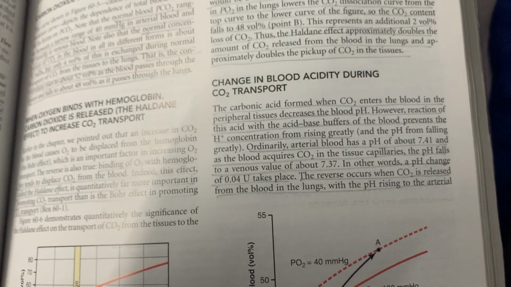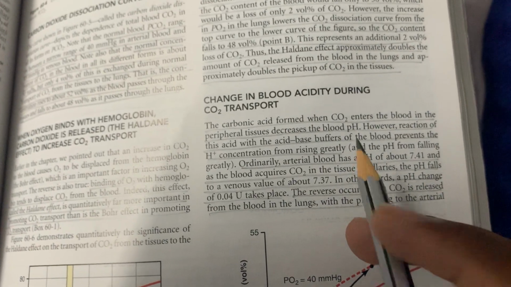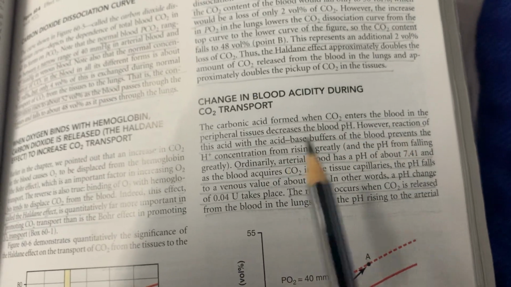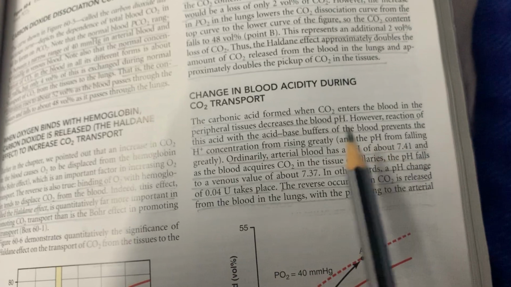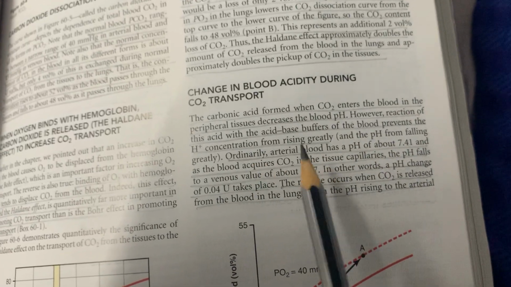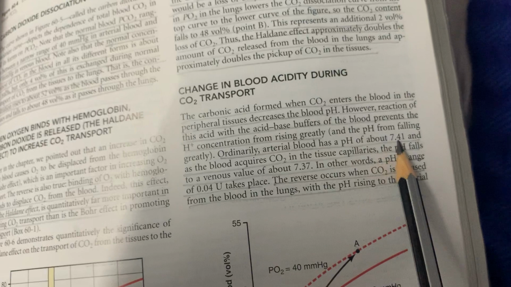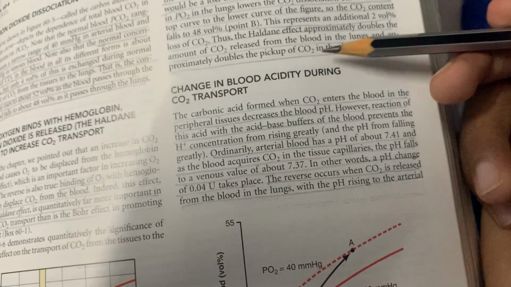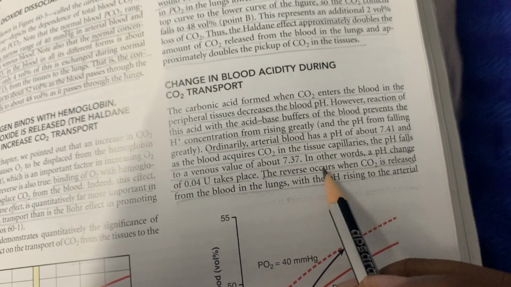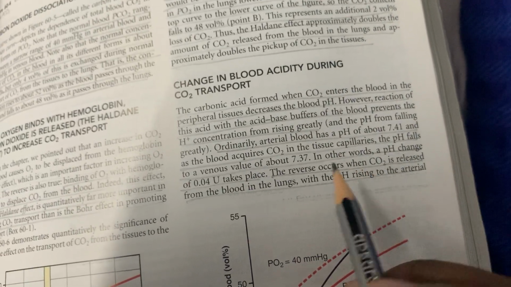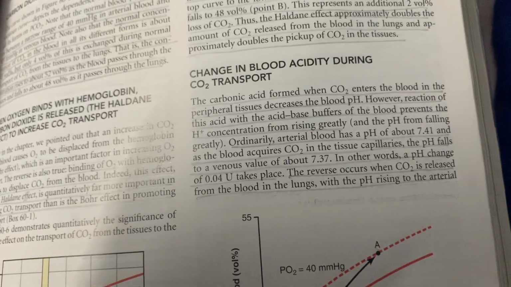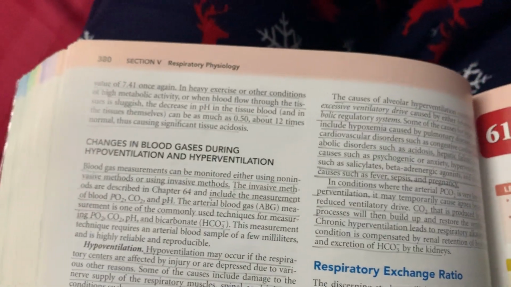Coming to change in blood acidity during CO2 transport, the carbonic acid formed when CO2 enters the blood in the peripheral tissues decreases the blood pH. However, reaction of this acid with the acid-base buffers of the blood prevents the H+ concentration from rising greatly. Ordinarily, arterial blood has a pH of about 7.41, and as the blood acquires CO2 in the tissue capillaries, the pH falls to a venous value of about 7.37. In other words, a pH change of 0.04 units takes place. The reverse occurs when CO2 is released from the blood in the lungs, with the pH rising to the arterial value of 7.41 once again.